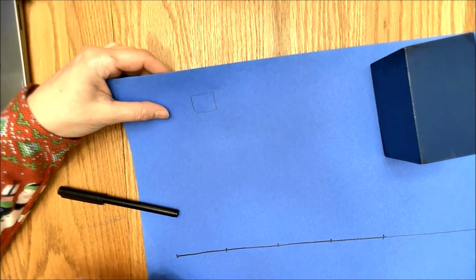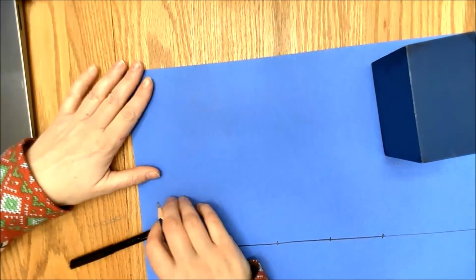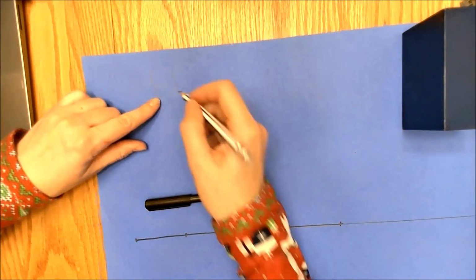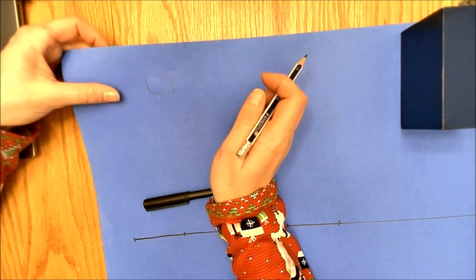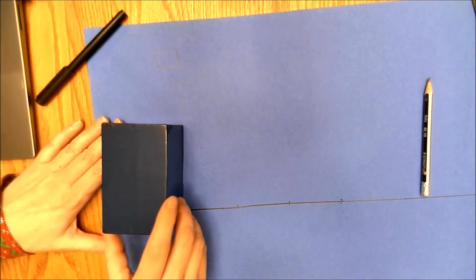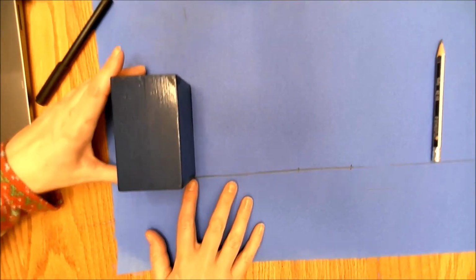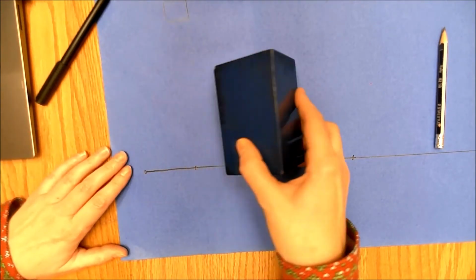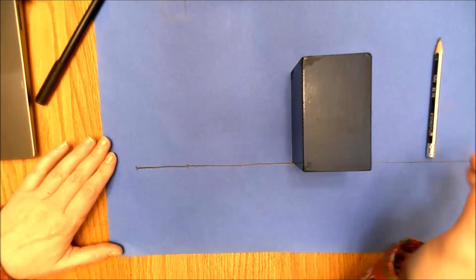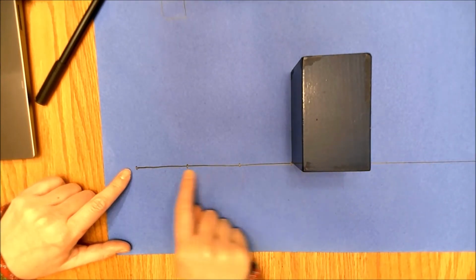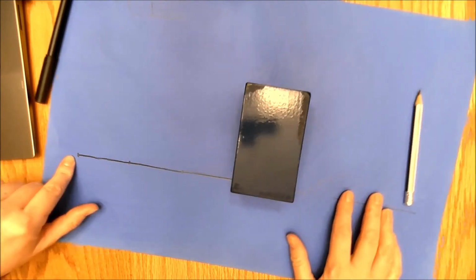No. We call that the perimeter. The perimeter is the outside edge of a polygon. So when we measured along this line, when we measured these marks showing the outside edge, that is the perimeter of our solid. So this makes the perimeter, or the length all the way around.